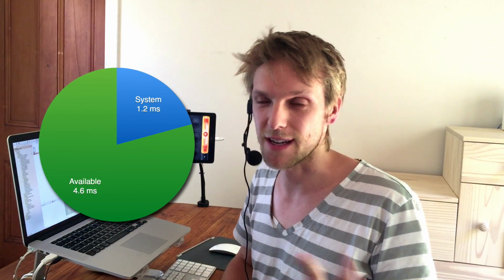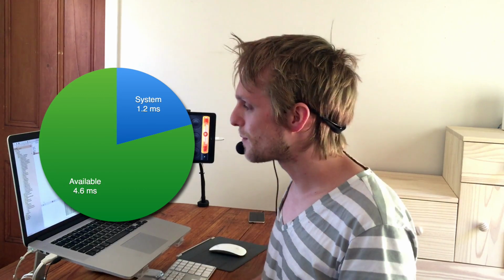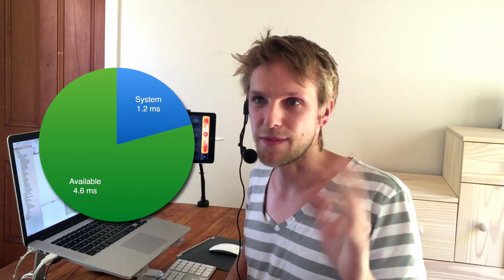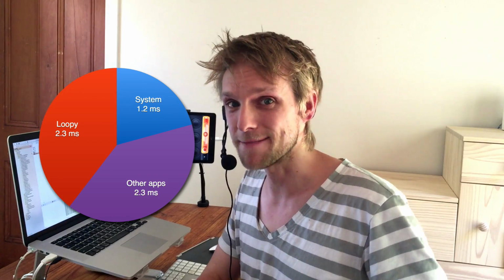Now, the system takes about 1.2 milliseconds of that. I've just roughly measured that. So that means we've got about 4-something milliseconds in which to render before we get a glitch. That's our red line. Ideally, we want to stay well below that, so we budget for about half of that. We'll say 2.3 milliseconds is pretty much as far as we want to go. Of course, the more time we take, the less time we have for other apps when we're using Loopy with AudioBus, so the lower we can get, the better.